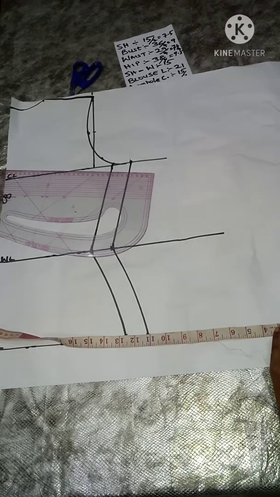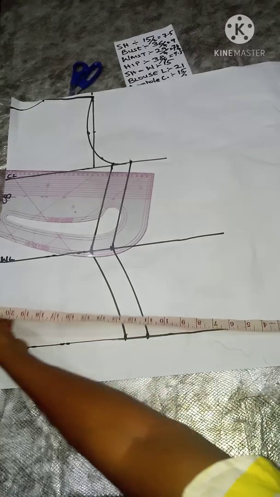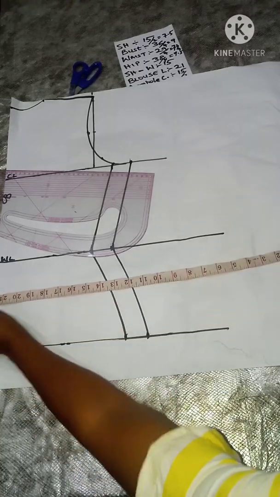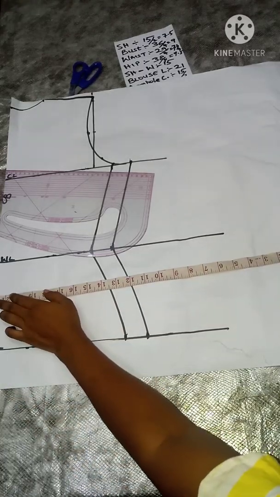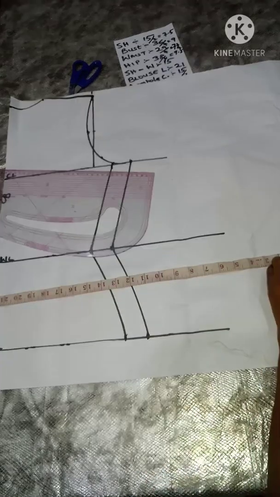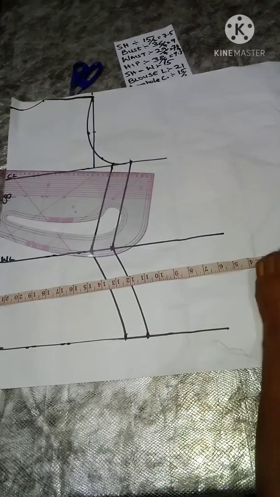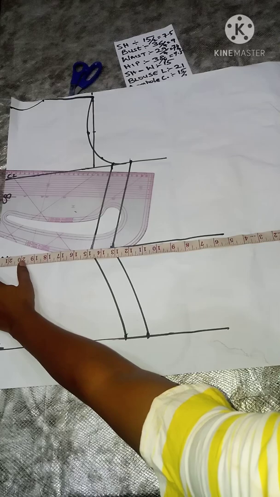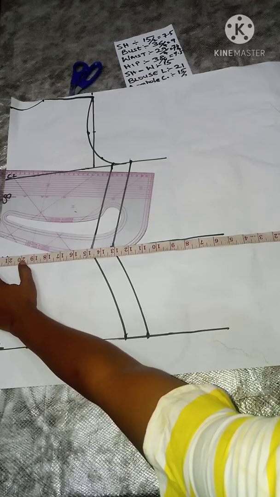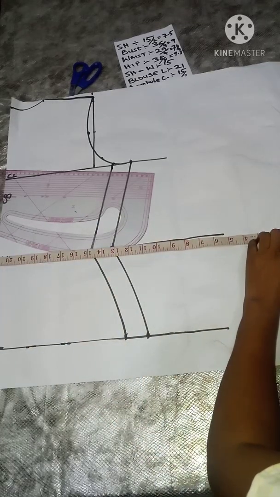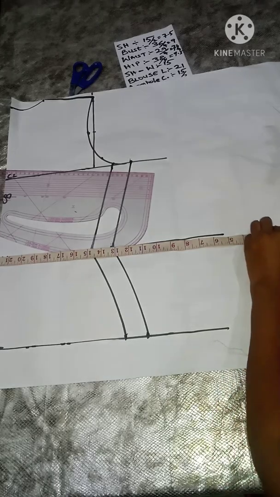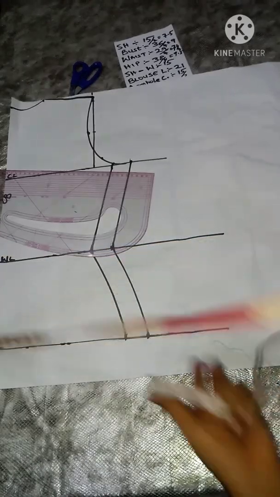So 11 plus 11 inches, I'll be having 22 inches. So this 22 inches, I'm going to mark it here, you understand, so that I can have a straight line. I'm going to also mark it here because I want to roll out a straight line.